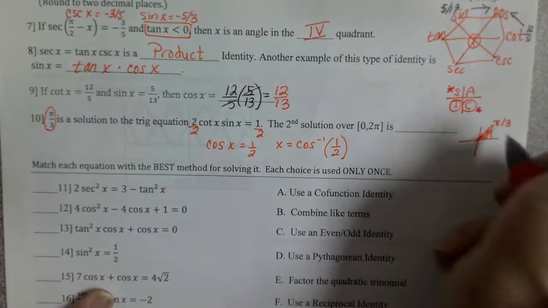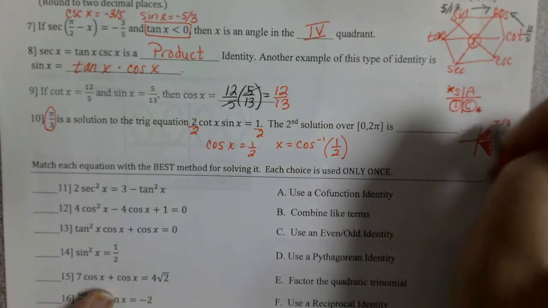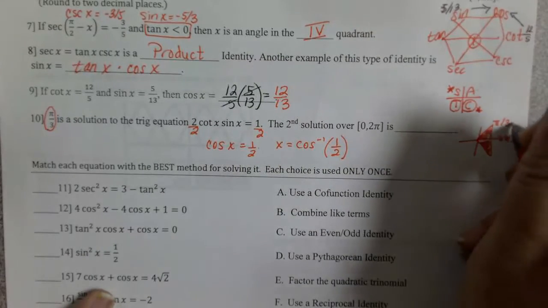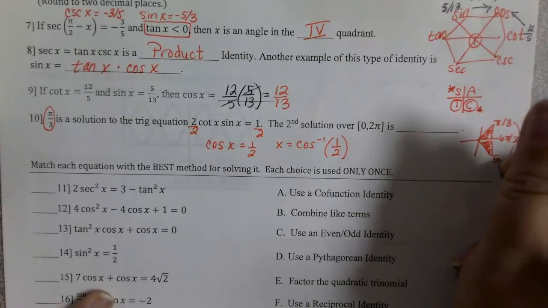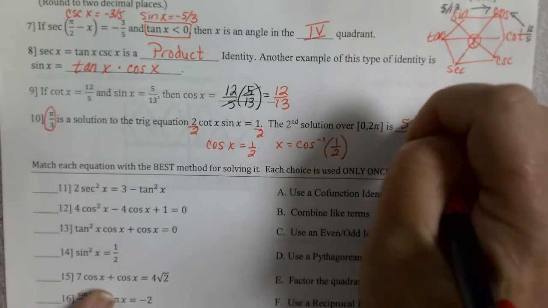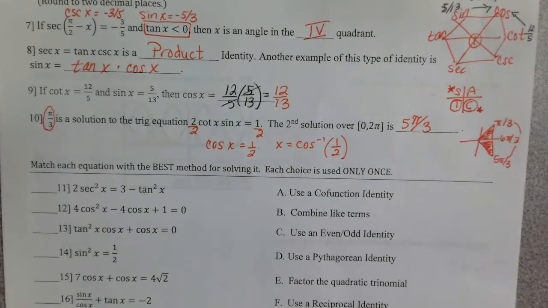The second solution, since cosine's positive in quadrant 4, is going to be here on our circle. And the whole circle is 6 pi over 3, that's 2 pi. So this would be 5 pi over 3 in quadrant 4. So our second solution is 5 pi over 3.